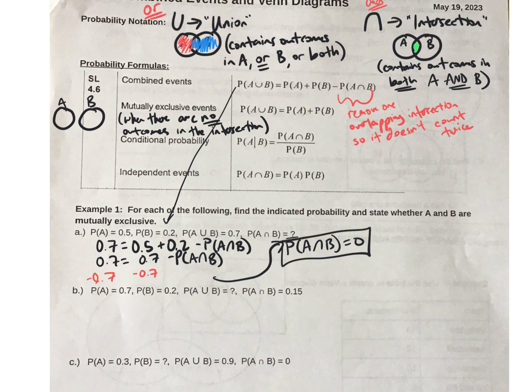So what this means, if you get the probability of A and B equals 0, it means that A and B are mutually exclusive events. So it's always if the probability of A and B equals 0, because that means that there would be no overlapping sections.